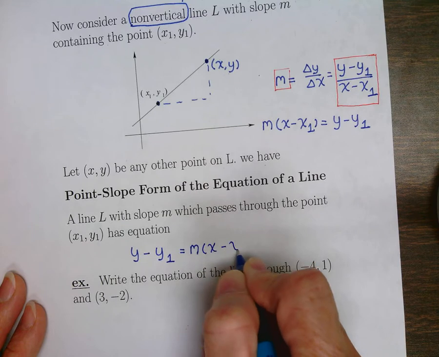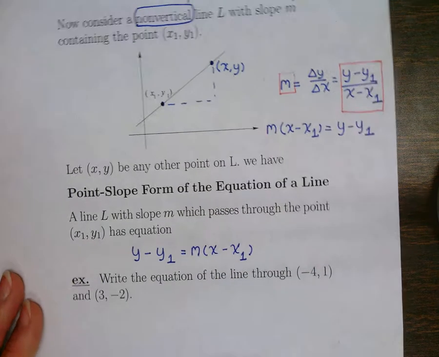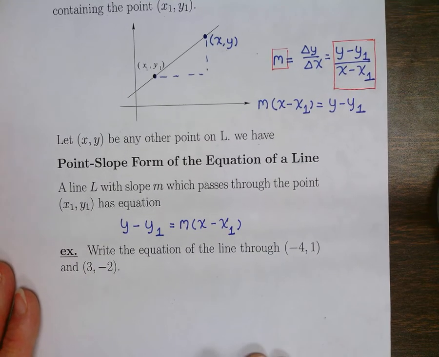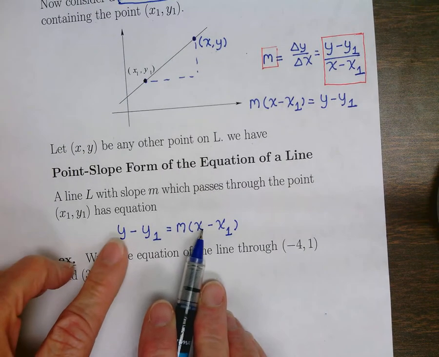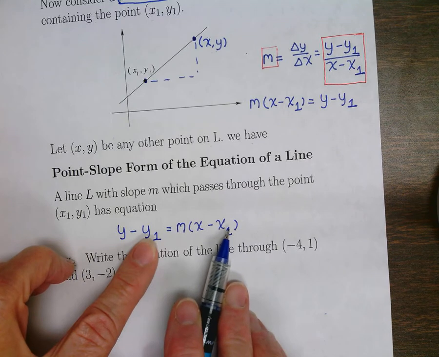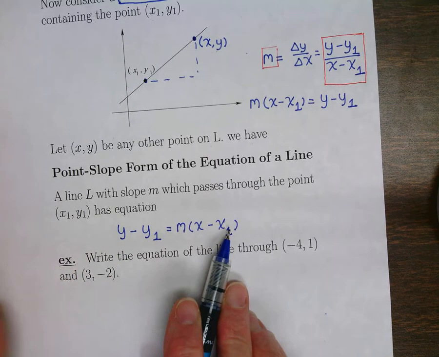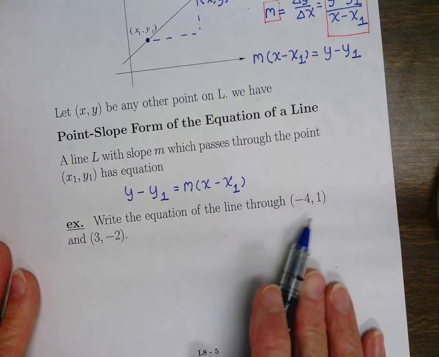And you're probably familiar with this from previous courses. So if you know the slope and you know a point on the line, we can write its equation. x and y are our variables. x1 and y1 are the coordinates of the specific point. So let's look at an example.